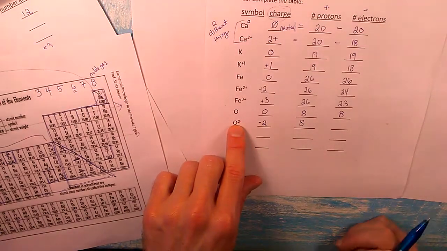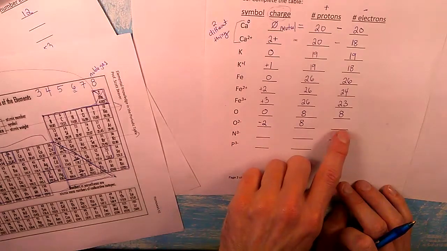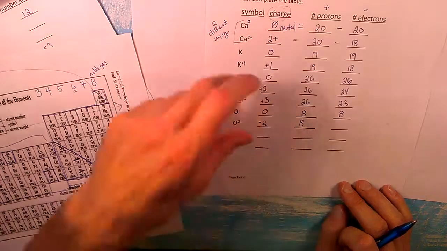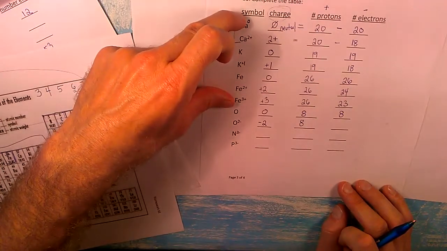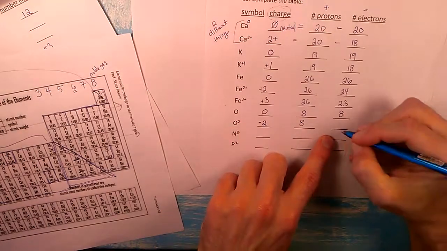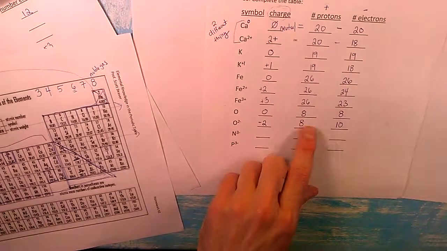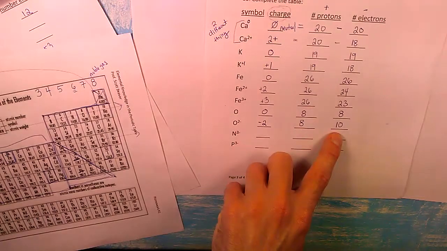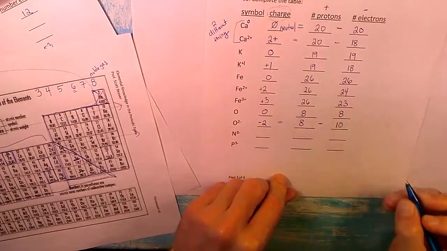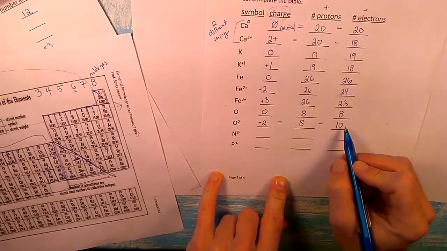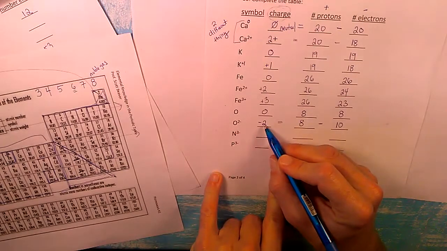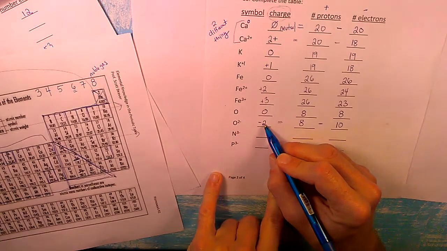You can think of it as 2 more minuses than pluses. So the number of electrons has to be bigger than the number of protons. That's kind of the opposite of what we saw with the plus charge versus the minus charge. So 2 more electrons, 2 more negatives than positives. We have 8 protons, 10 electrons. And if you happen to like math, right, that rule still applies that the charge is the protons minus the electrons. 8 minus 10 is indeed equal to minus 2.